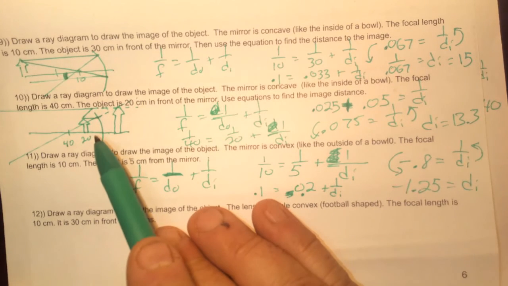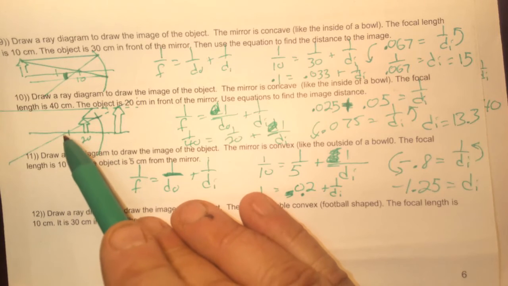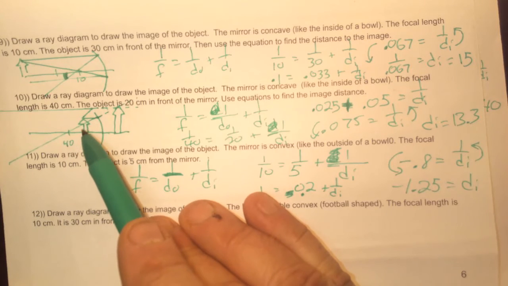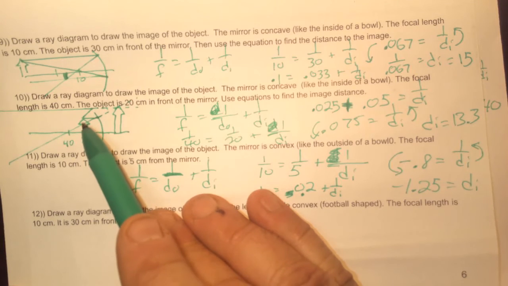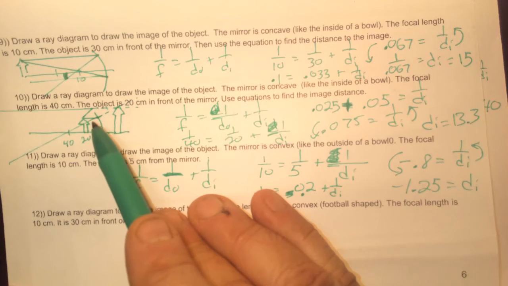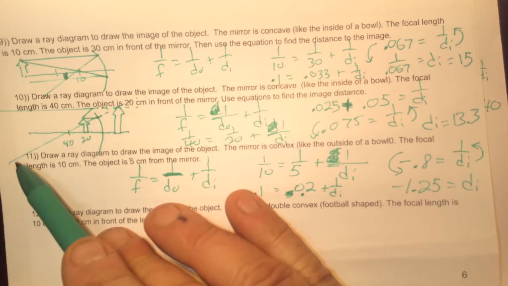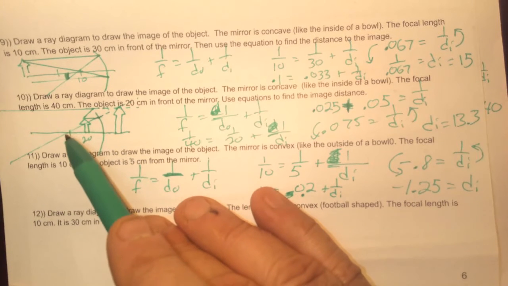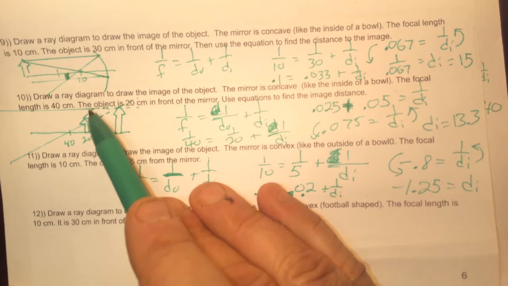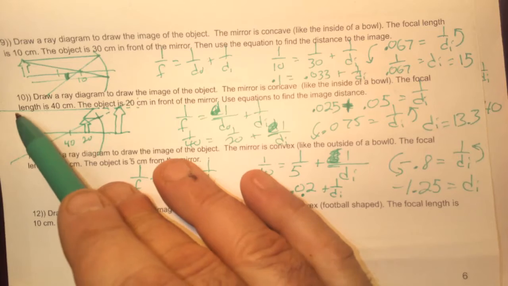So here's the general ray diagram. We have the focal length at 40 and the object is much closer at only 20. The first ray I draw is parallel to the axis and it reflects through the focal point. That's the same thing as up here. The second ray, though, is different. It comes from the direction of the focal point, hits the mirror, and bounces parallel.